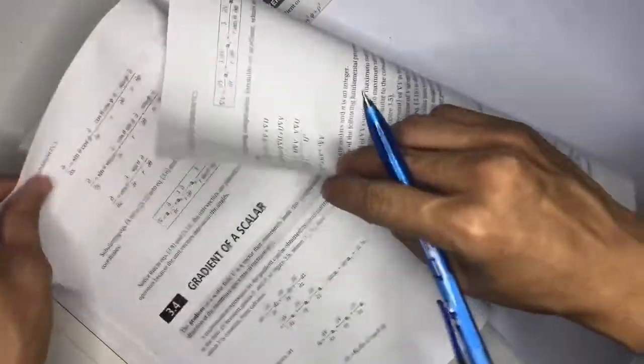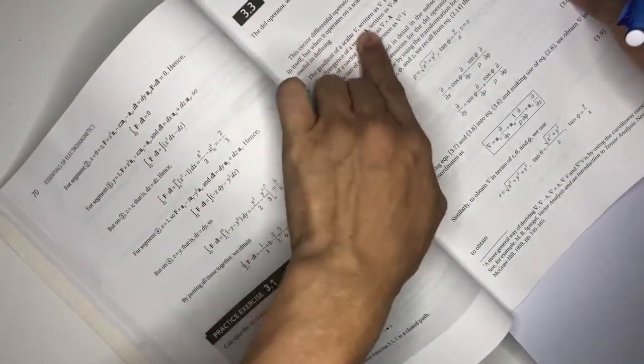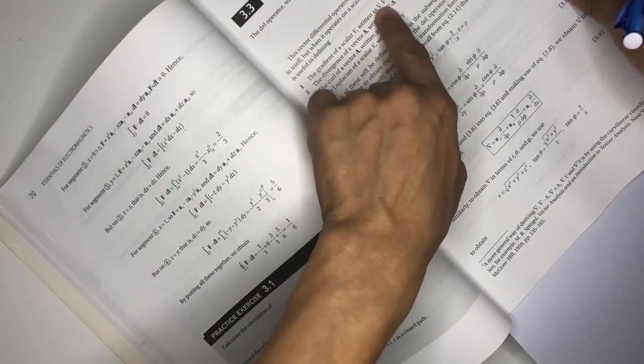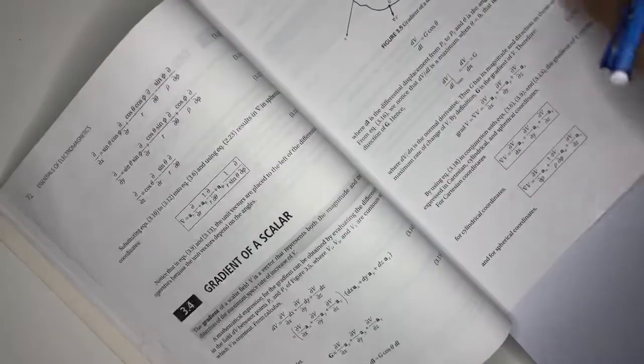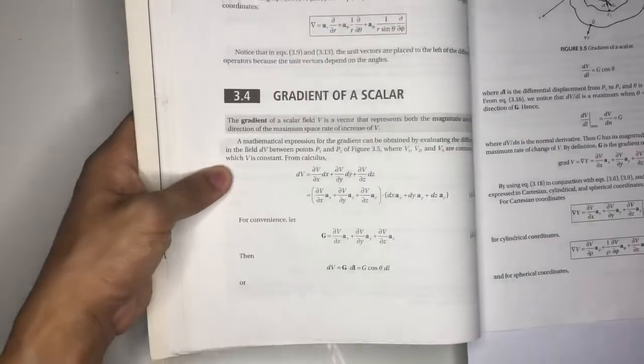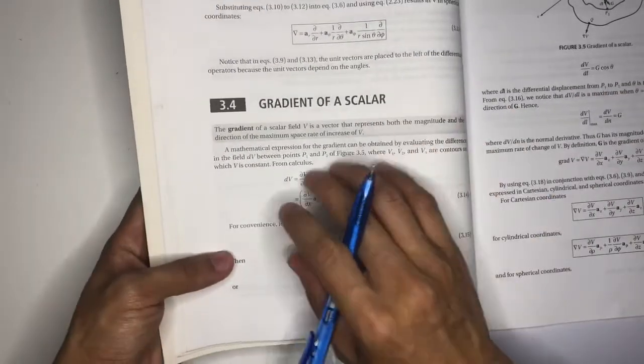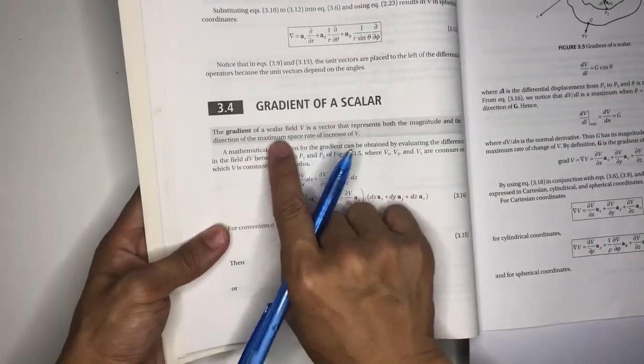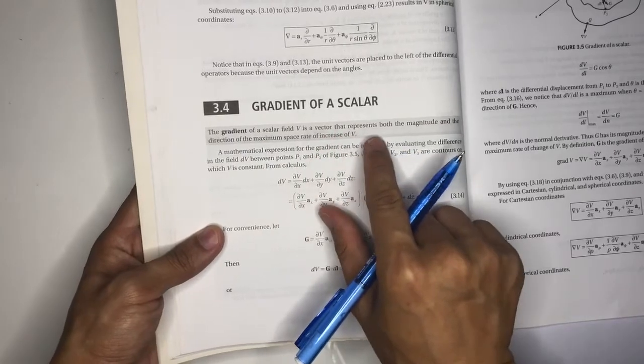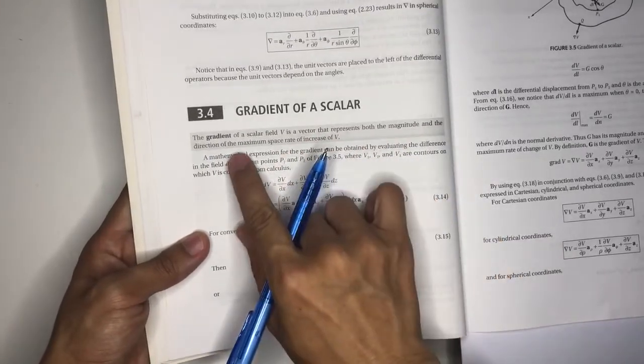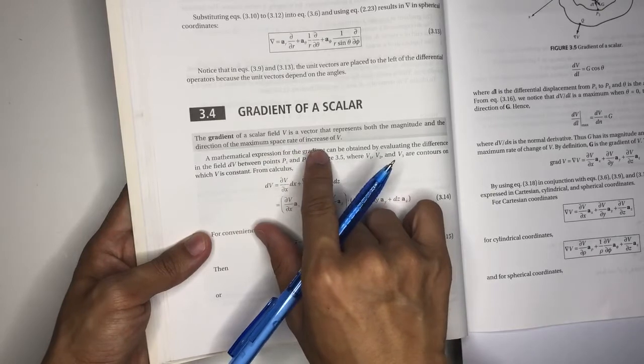What is the gradient of the scalar field? The gradient of scalar V, written as del V, is a vector that represents both the magnitude and the direction of the maximum space rate of increase of V.